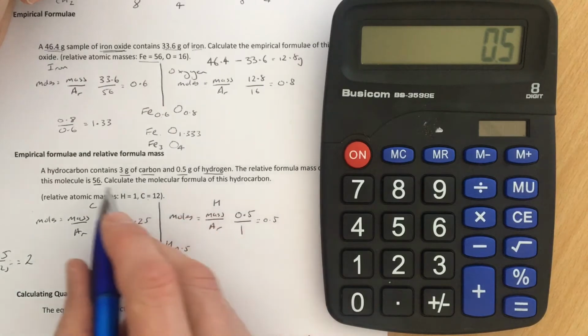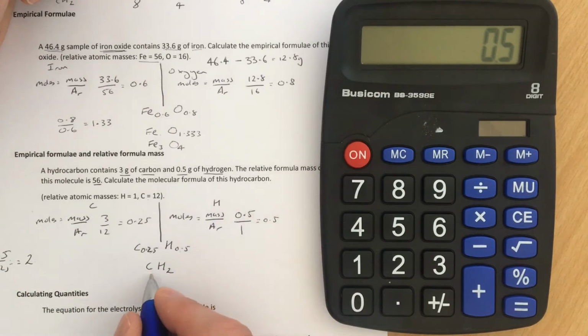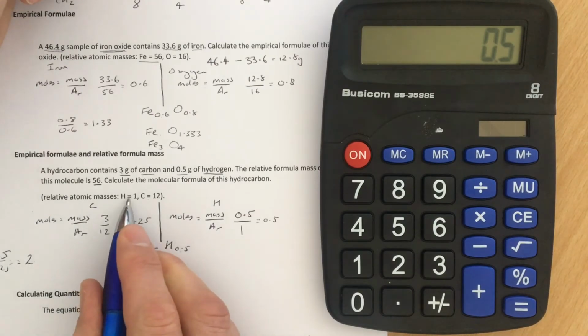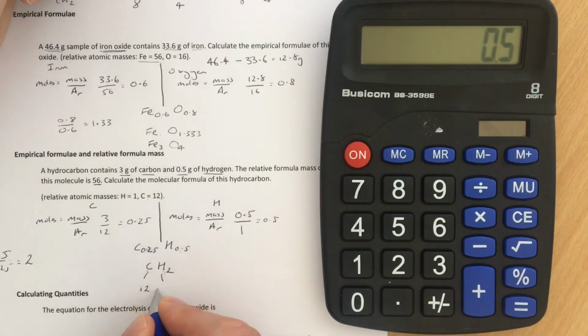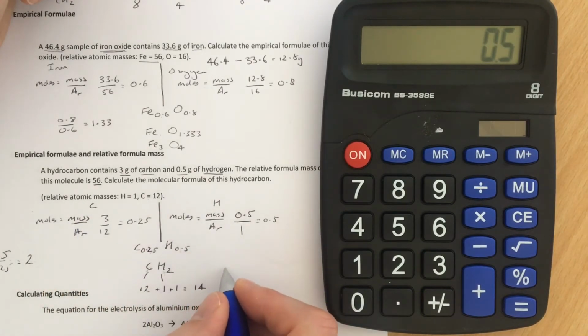Now we know the molecular mass, 56. What we need to do is work out the formula mass of CH2. Okay, and then we can divide the two of them. Carbon has got an atomic mass of 12. Hydrogen has got an atomic mass of 1. Okay, but there's two of them. Plus 1 equals 14.